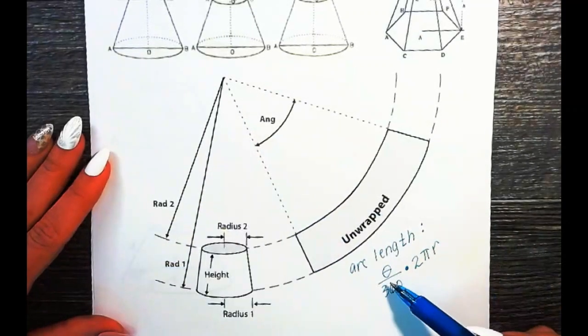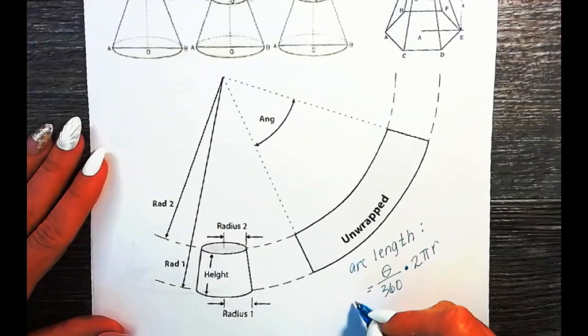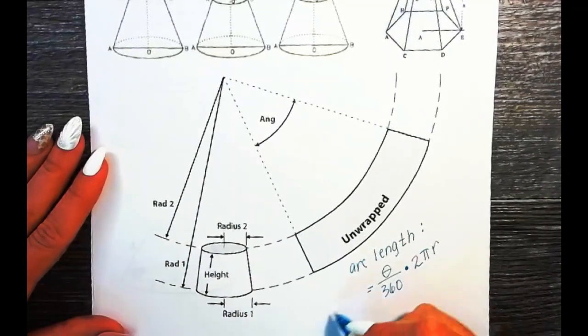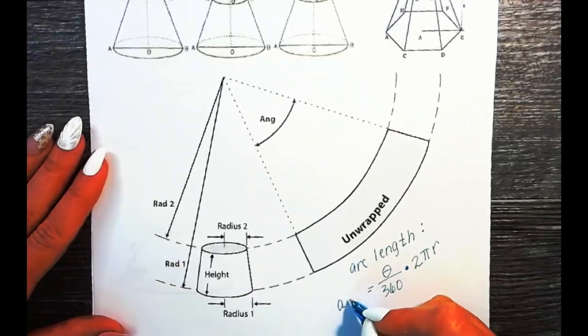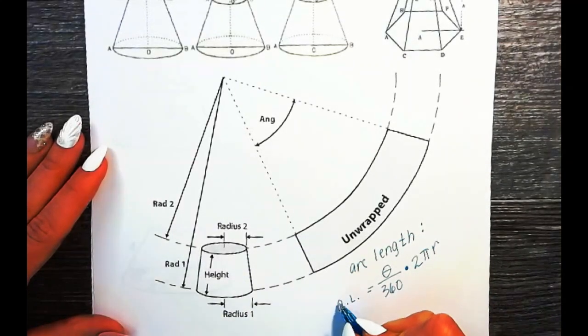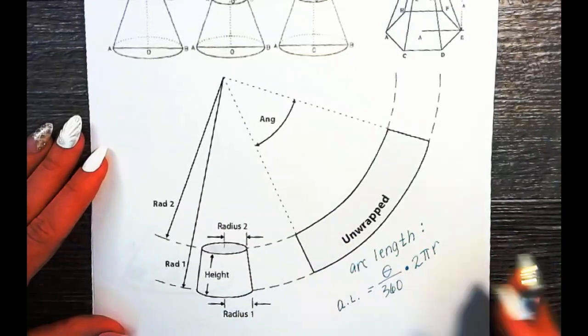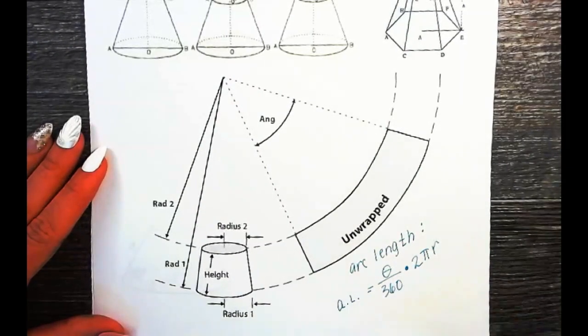So sometimes you're going to know the radius and you're going to know what that arc length is. I'll call it AL for arc length because I was using S before and now we have slant height. I don't want to confuse people. You might know the arc length and the radius and have to figure out the angle. So you just solve differently. You just isolate a different variable.